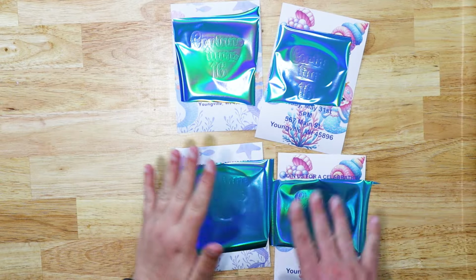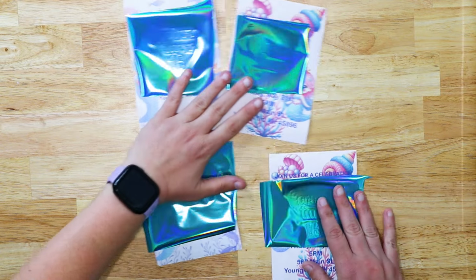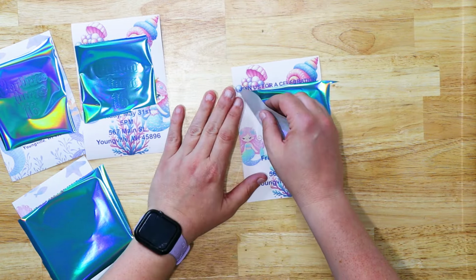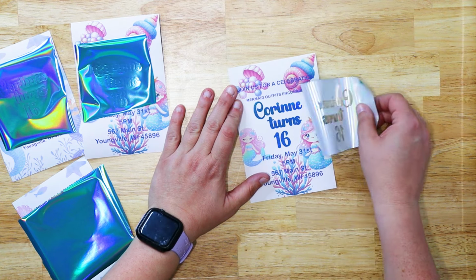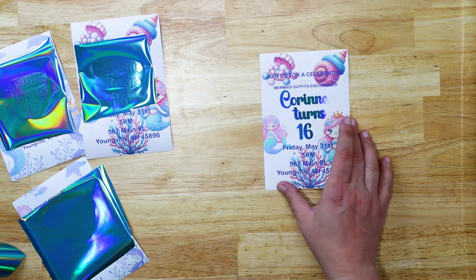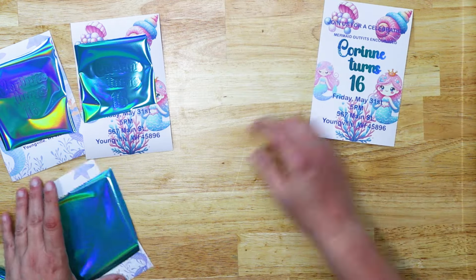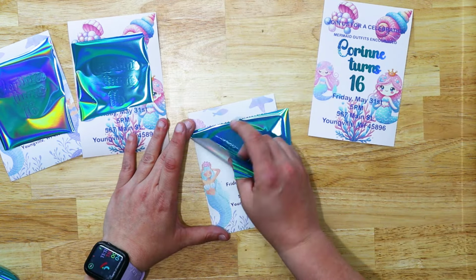We've let these fully cool. I just let them sit for however long. It doesn't matter as long as they're cool to the touch. Then what you want to do is peel off your foil, and you just do it in like one fell swoop. Now we have this beautiful card. So let me go ahead and peel the rest of them.